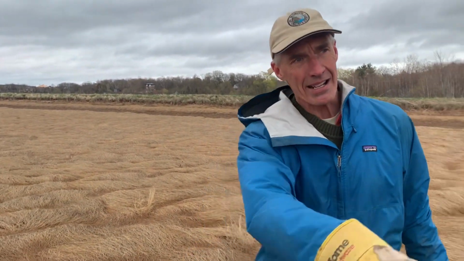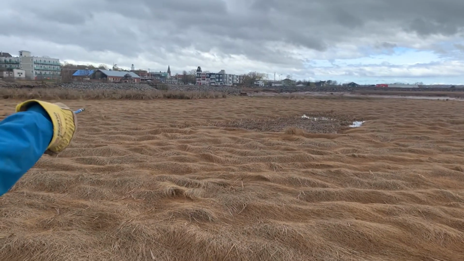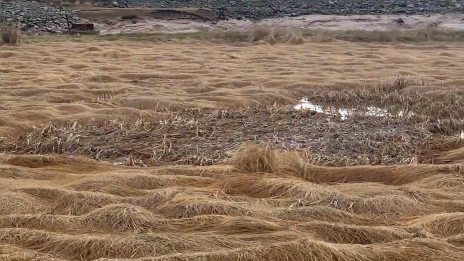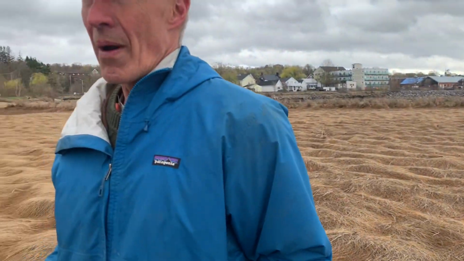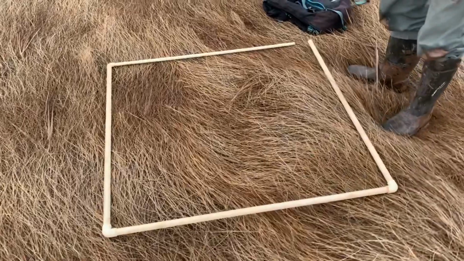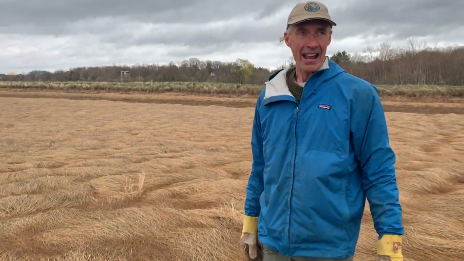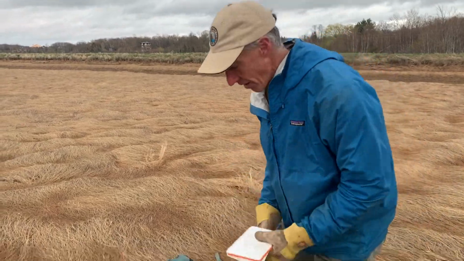We see where it gets lower, we have Spartina alterniflora, the plant that can take the waterlogged conditions, but where the elevation's a little bit higher, we have Spartina patens, the salt hay. Remember, it's winter, and in summer this whole place is green. This is last year's growth.